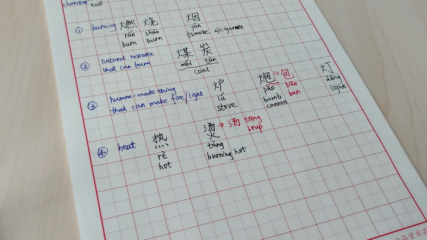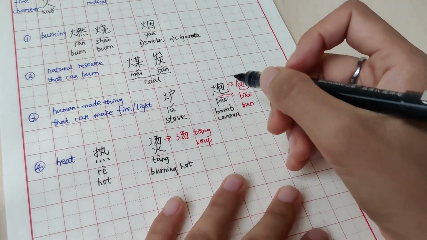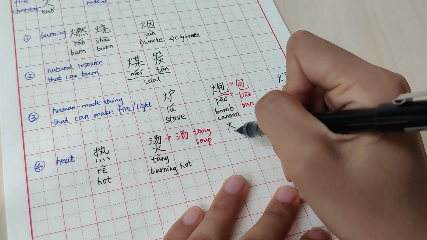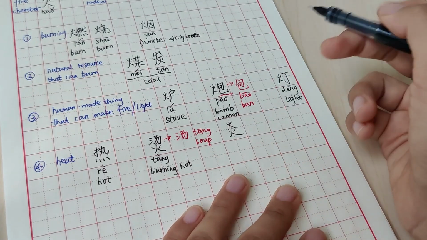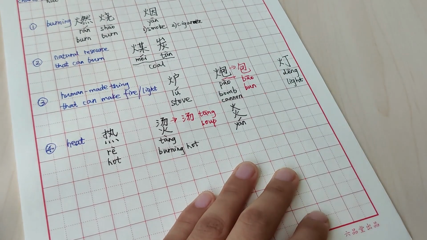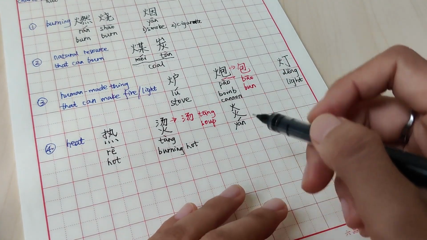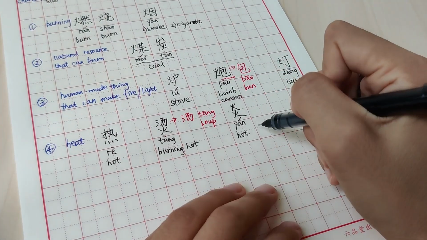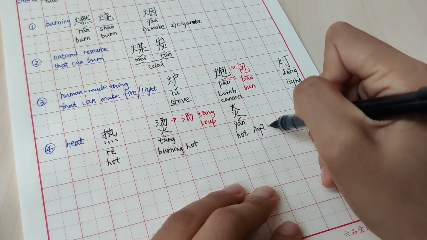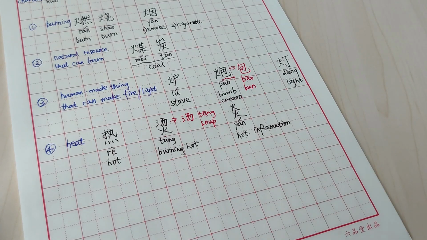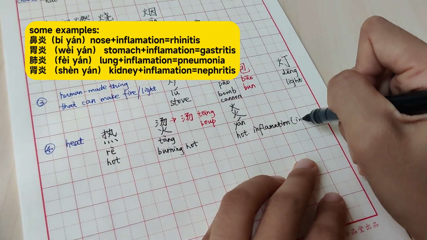Okay, move on to the next example, which is here. A fire, another fire, two fires together. That is 炎. 炎 could mean hot. Also, it could mean inflammation. The inflammation in the body.